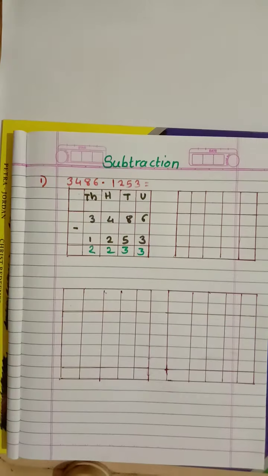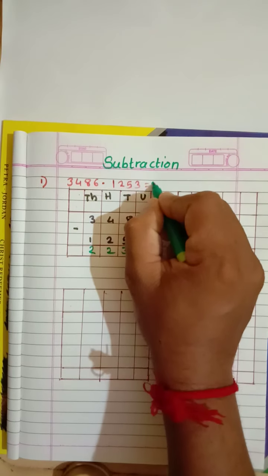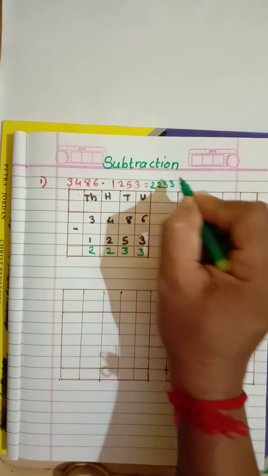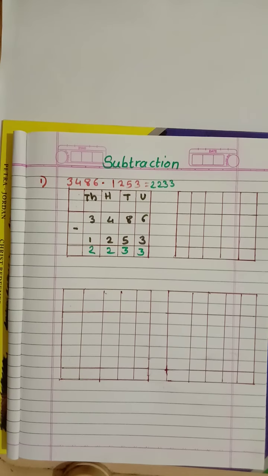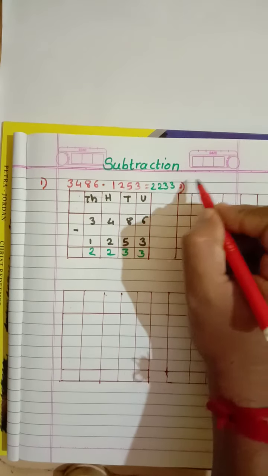Those who can do it orally, they can do it orally also. So the final answer is 2233. Nice answer, no? 2233. Okay, fine. Let's go for the second one. Second one I will write here.